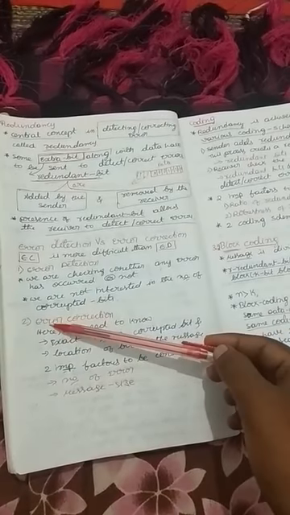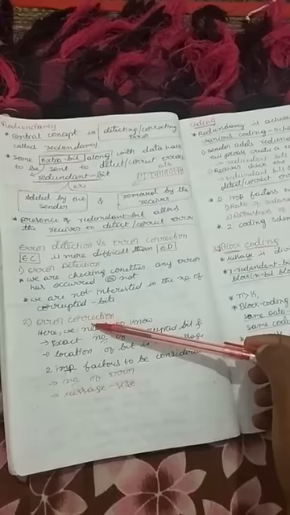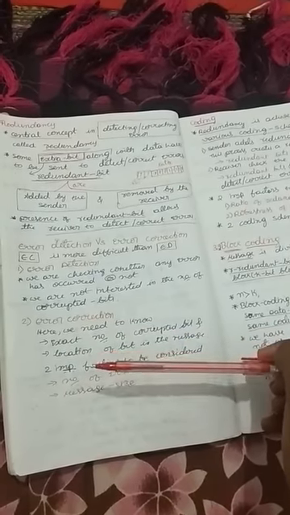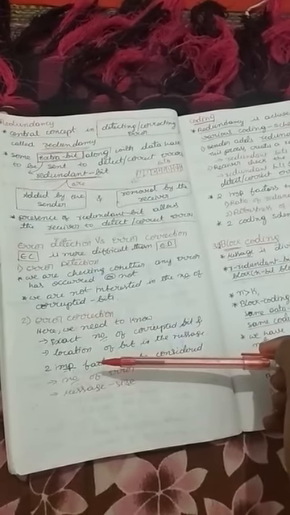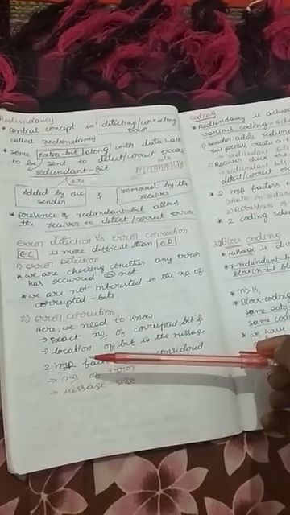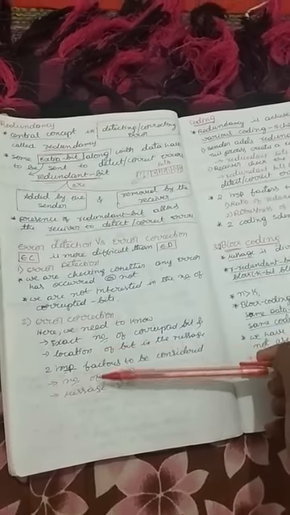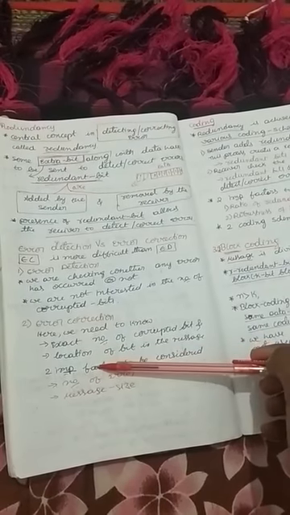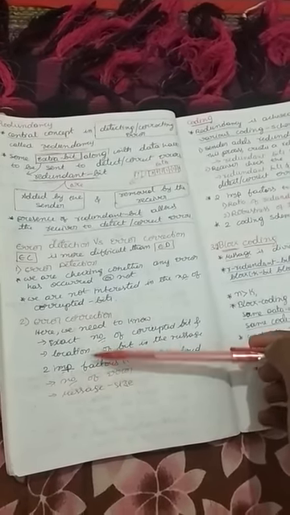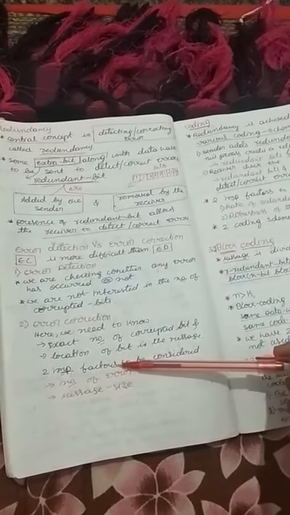But in error correction, we give importance to the exact number of bits corrupted and where the bits are corrupted in the message. Two factors are important: number of errors and message size.